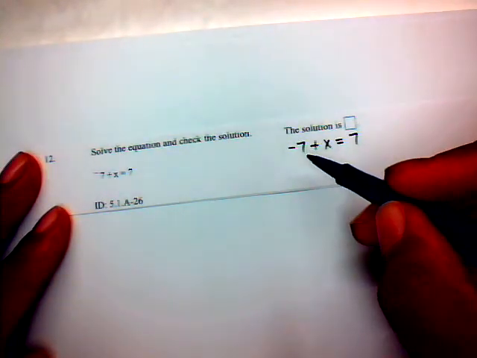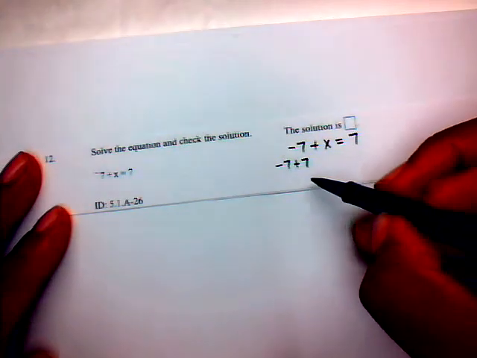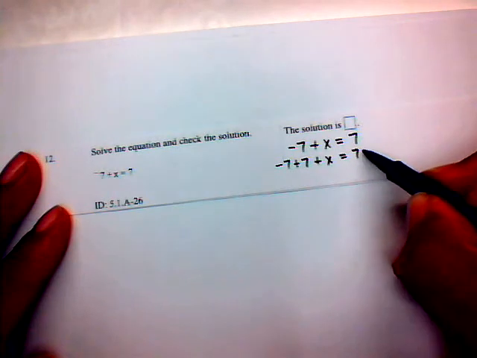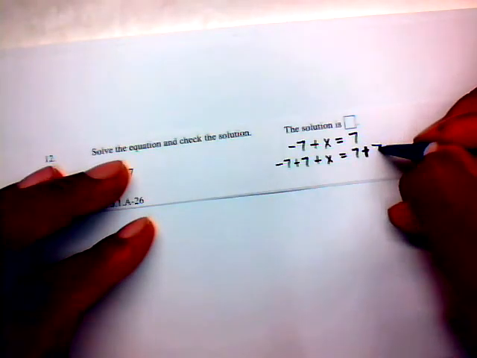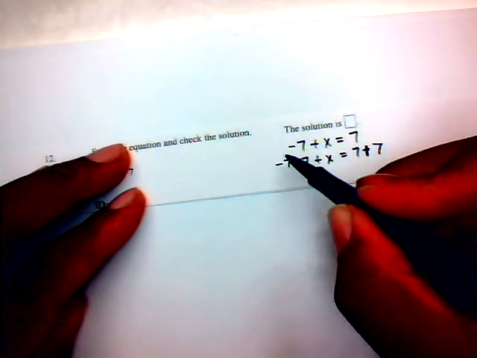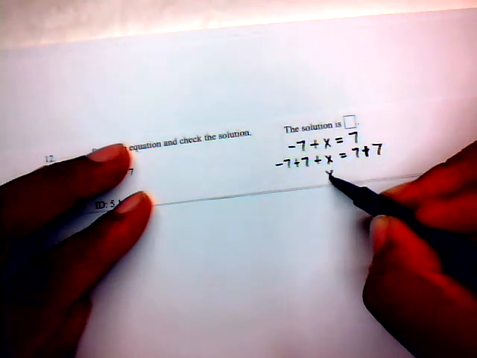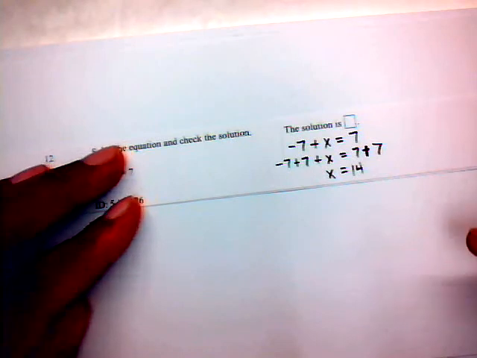What's the opposite of negative 7? It'll be positive 7. So let's add 7 on both sides of the equation, because we want to get the x by itself. If I add 7 to the left side, I also need to add 7 to the right side, because I've already got the negative 7. So that's going to cancel, leaving me with x equal to 7 plus 7, which is 14.